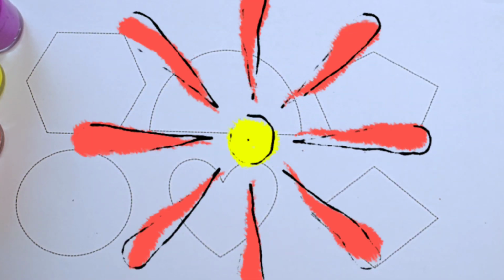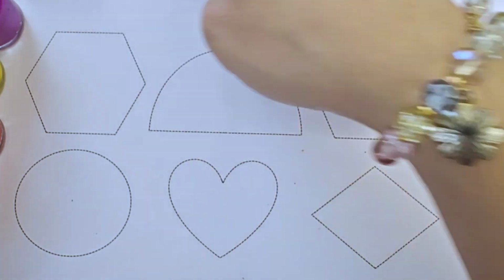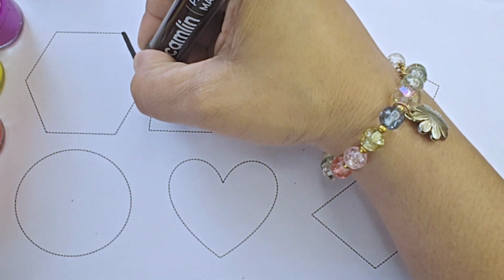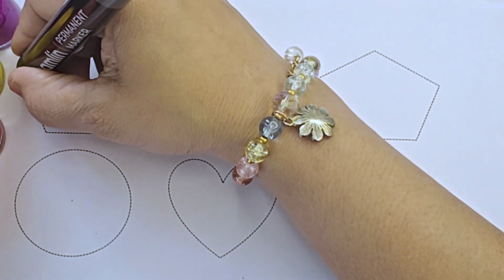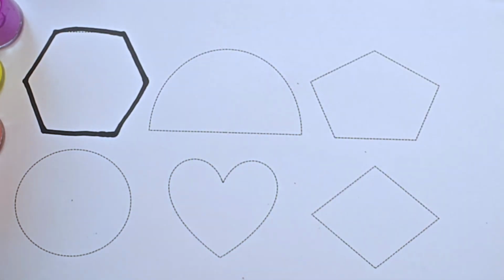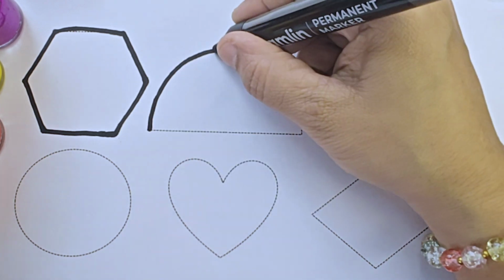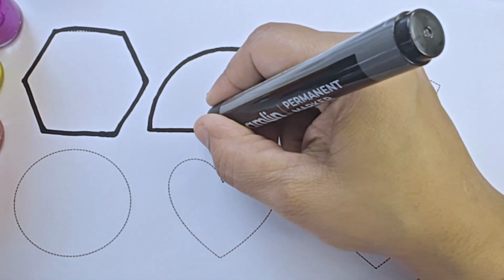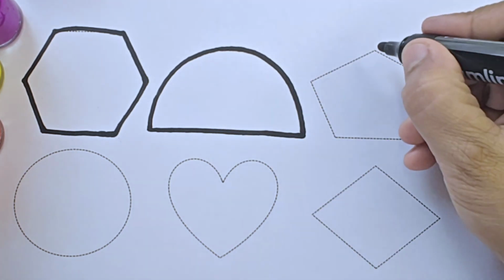Let's draw the shapes. This is black color. It is hexagon. It is half circle or semicircle.